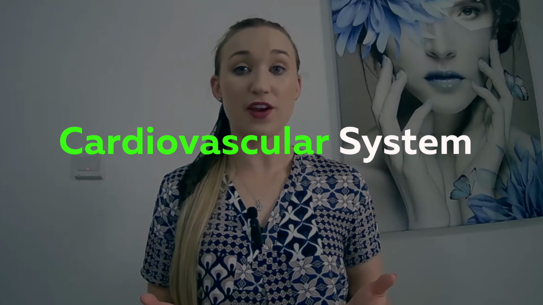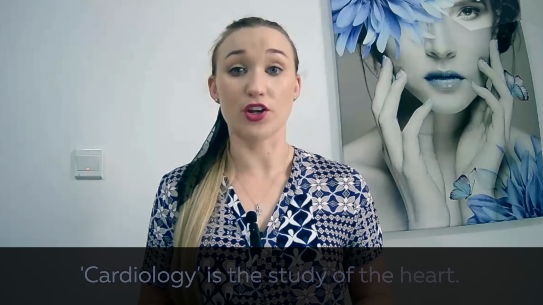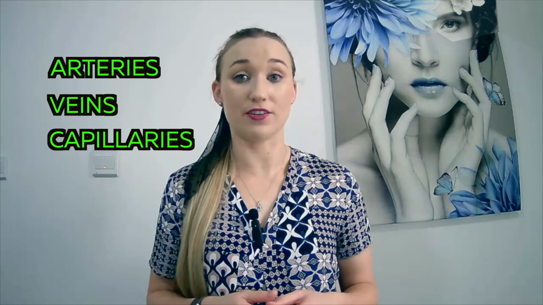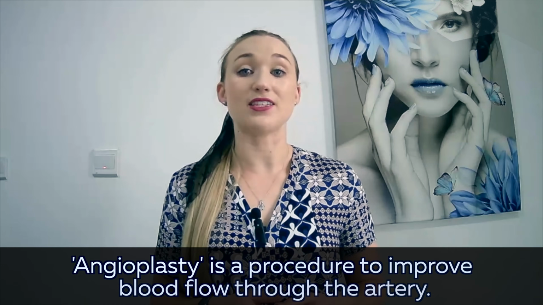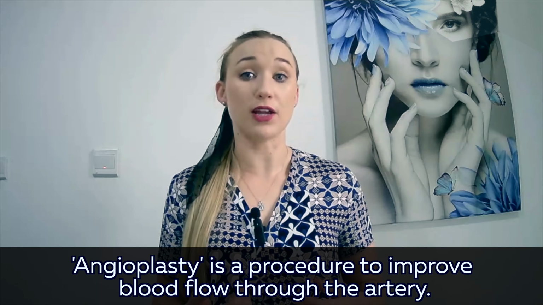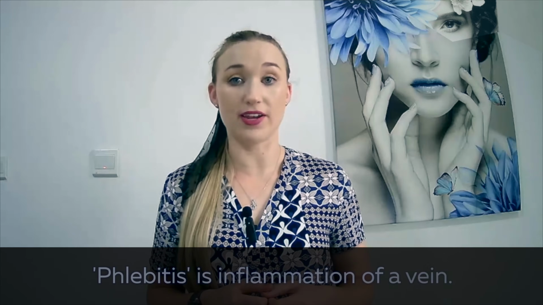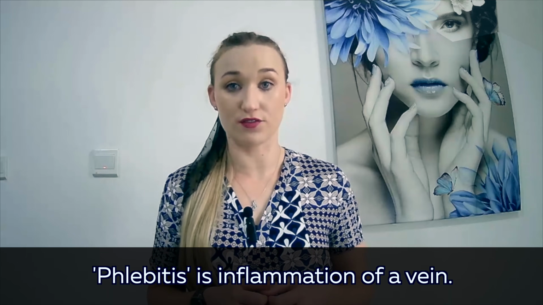The cardiovascular system. Heart, cardio, the central organ of the cardiovascular system. For example, cardiology is the study of the heart. Blood vessels, angio, includes arteries, veins, and capillaries. Angioplasty is a procedure to improve blood flow through the artery. Vein, phlebo, or veno. For example, phlebitis is inflammation of a vein.